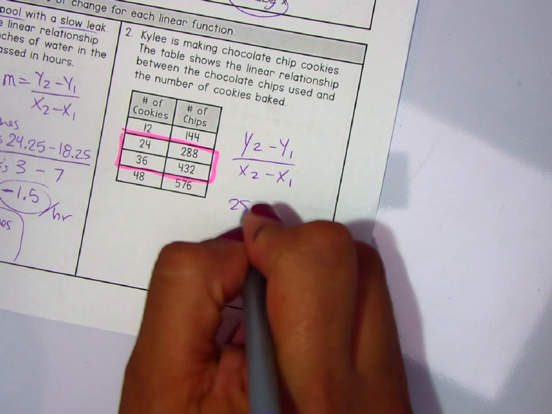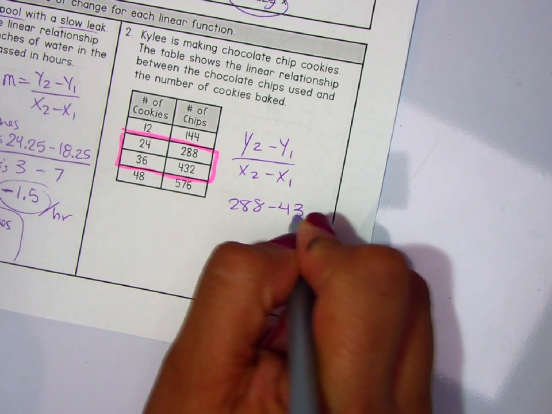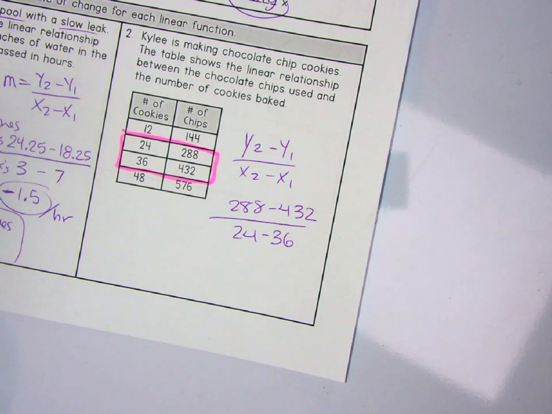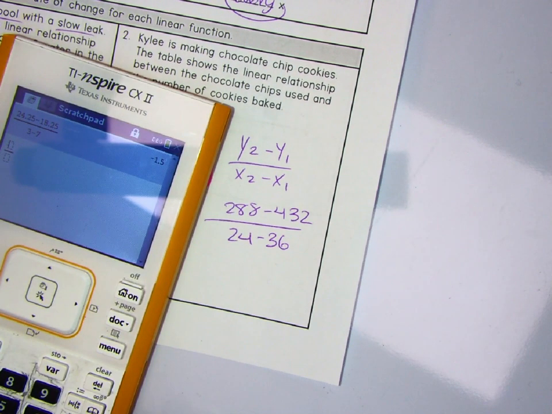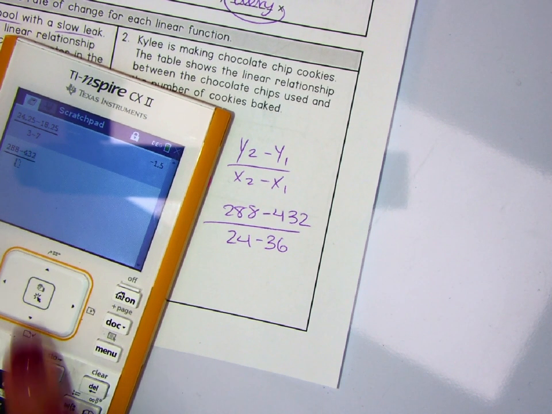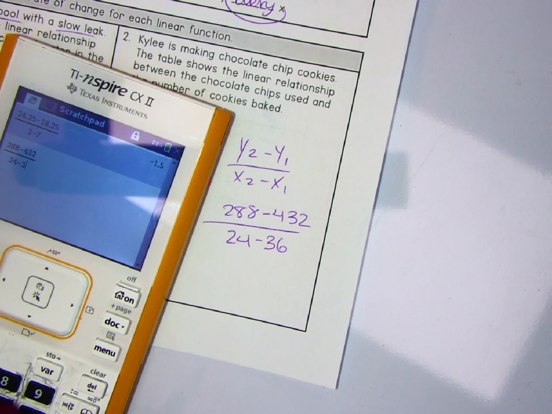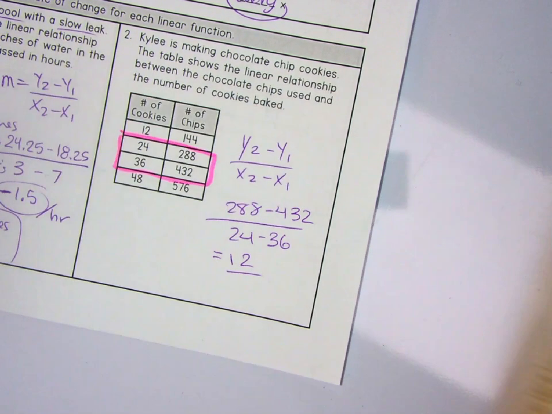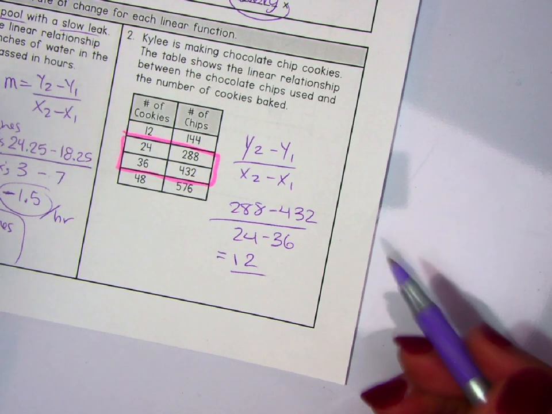So it will be 288 minus 432 over 24 minus 36. If we type this in the calculator, we get 12. So the slope here is 12. Now we need to interpret what that 12 means.